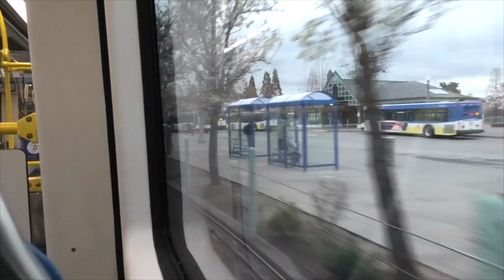Beaverton Transit Center. Doors to my left and right. Always use crosswalks and look both ways when crossing tracks.